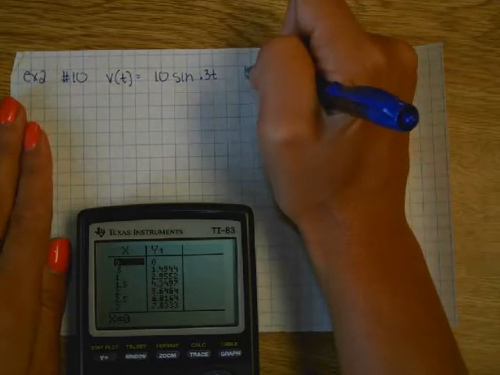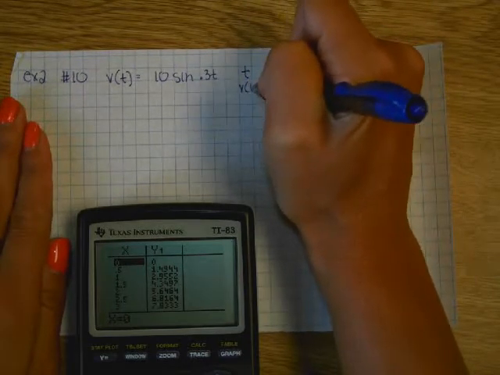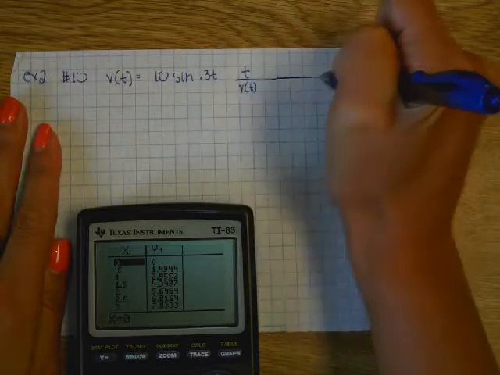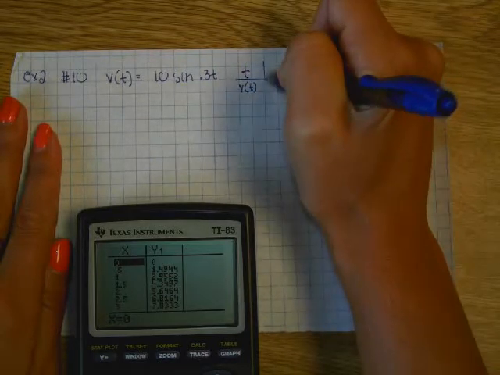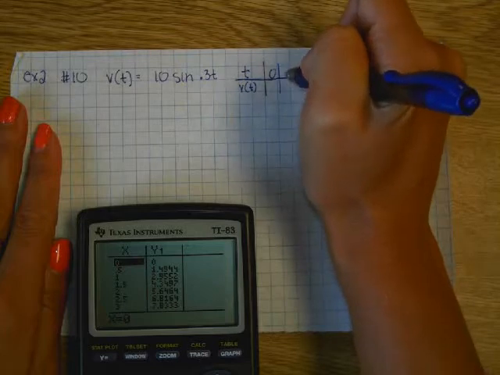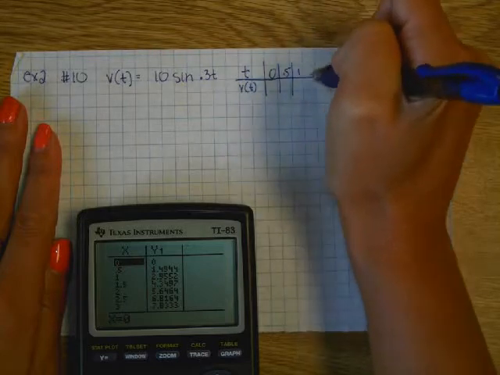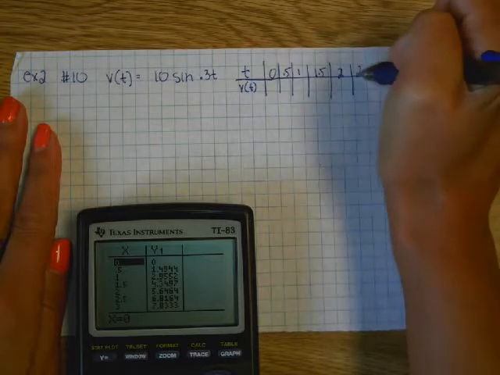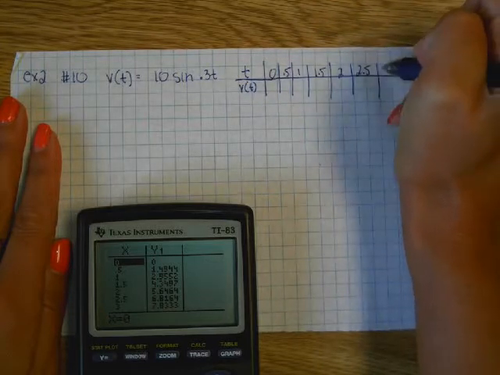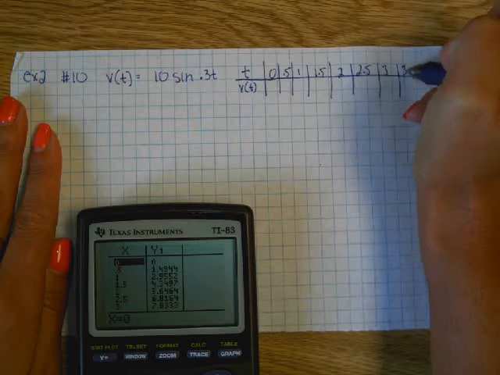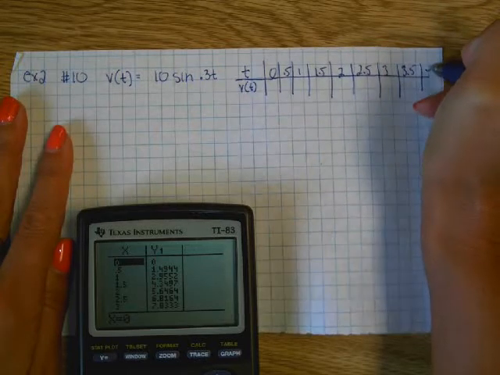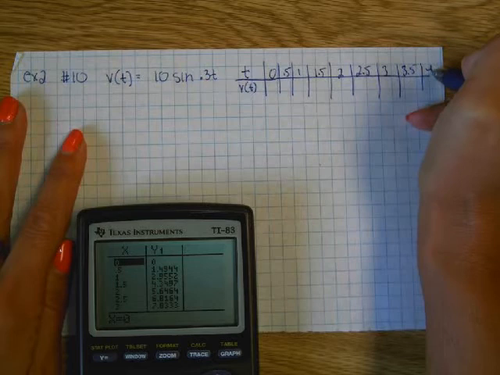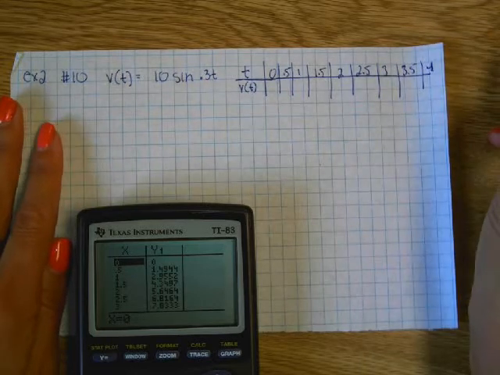So I got time and velocity: 0, a half, 1, 1.5, 2, 2.5, 3, 3.5, and 4. And she hits the water, and then the equation means nothing to this problem anymore.